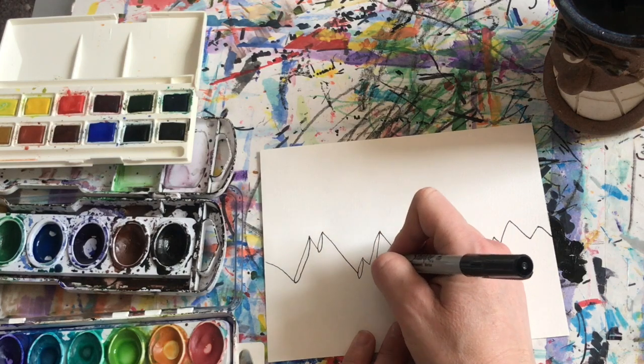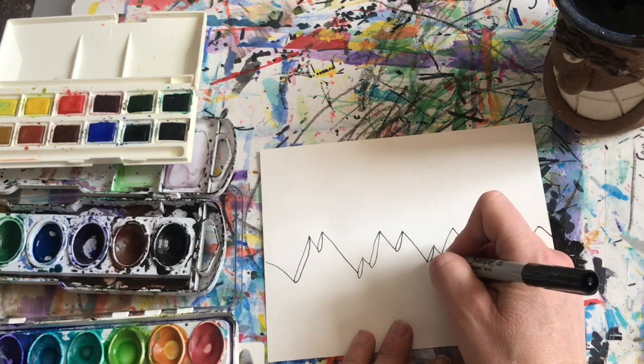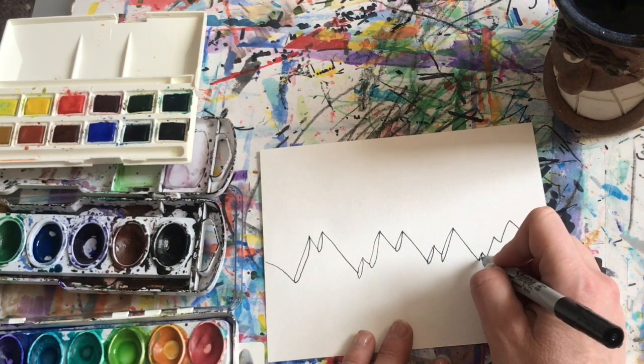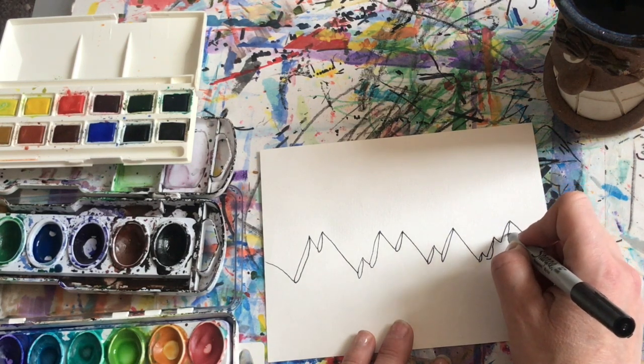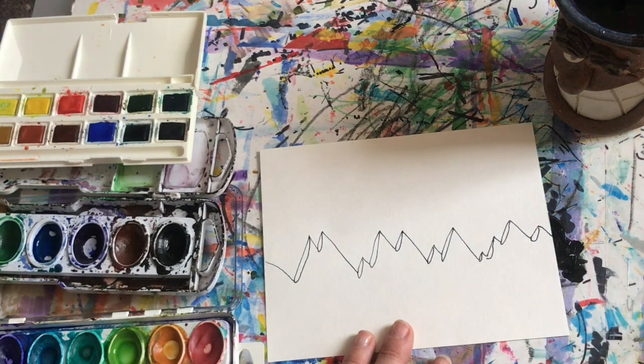And you're going to do this to all of your mountain tops and peaks. And your line doesn't have to be super straight. It can be a little wiggly or curved. And that will show form of your mountains.